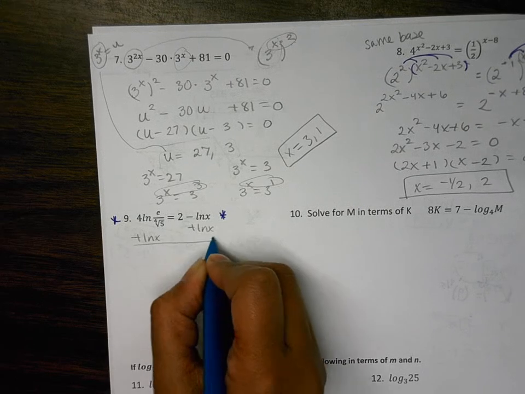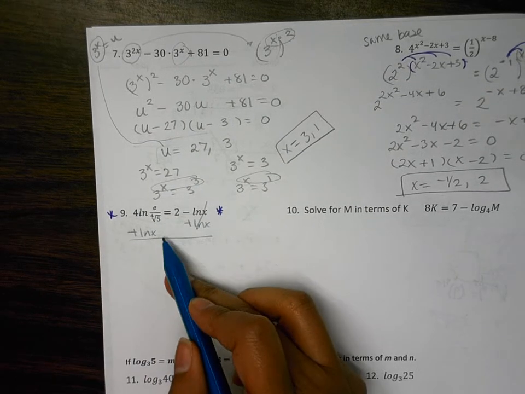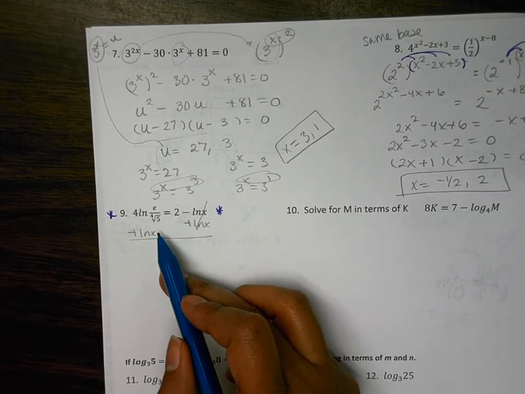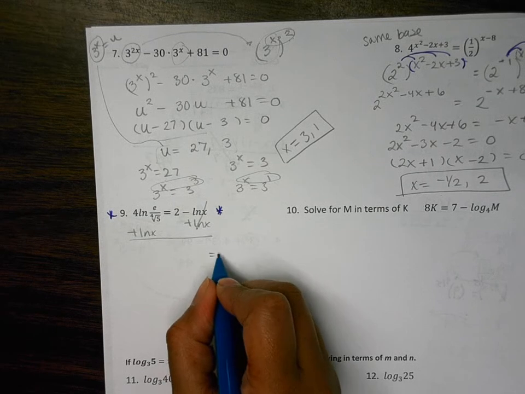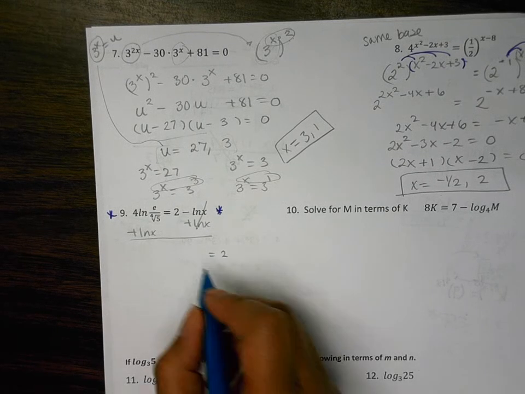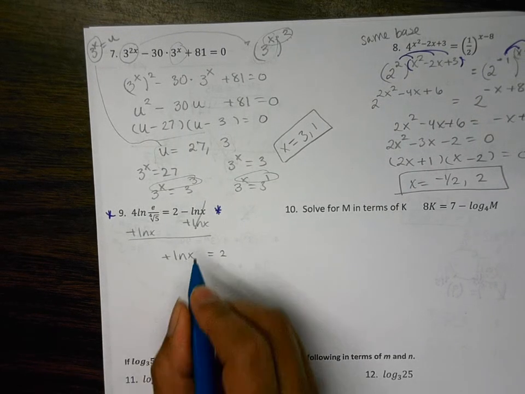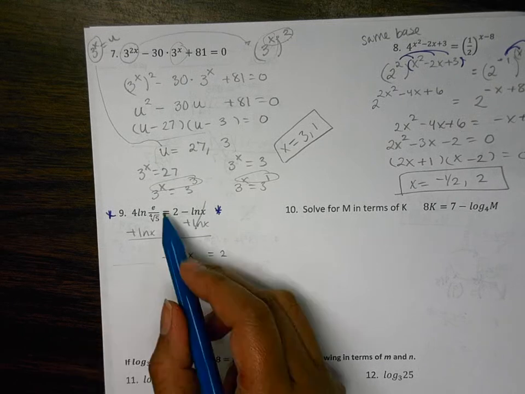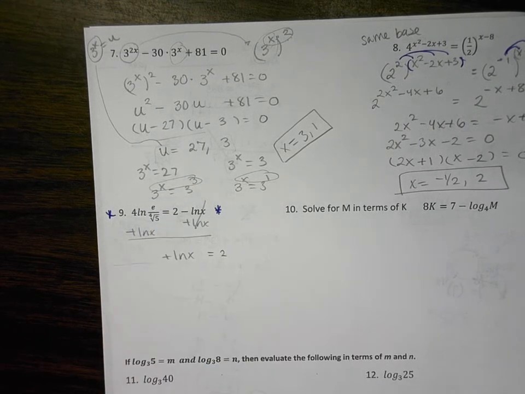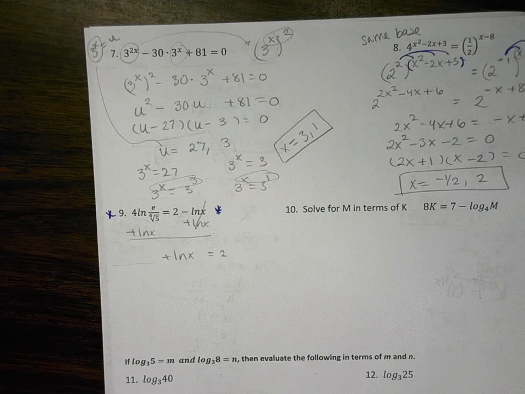And what am I going to want to do with these two eventually, since it's addition? Okay, before I multiply, I'm going to put the plus ln of x here. Can anybody tell me right here what I have to do, what I have to take care of first? Good job. Bring the 4 up.